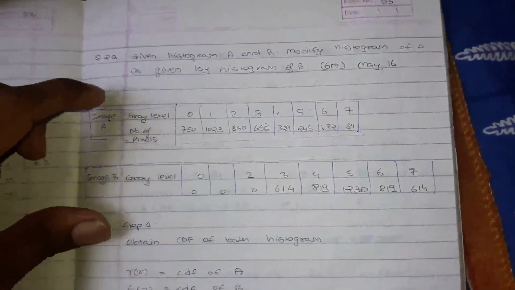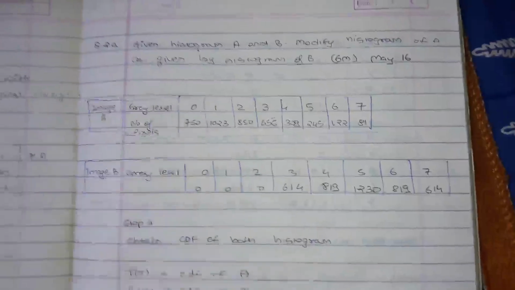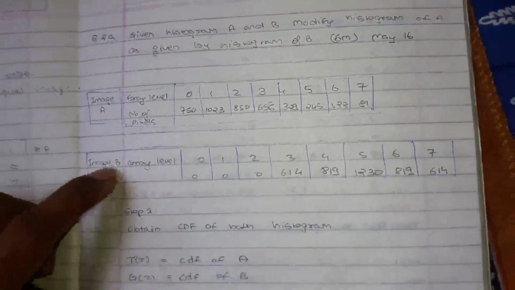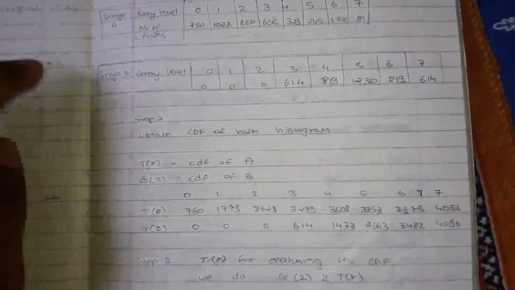So understanding this is one major thing in these kinds of sums. So you understand, you have to modify A with the help of B. Okay, let's see what are the steps involved in it. So it is very easy.